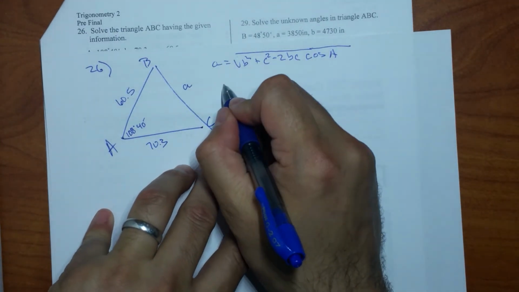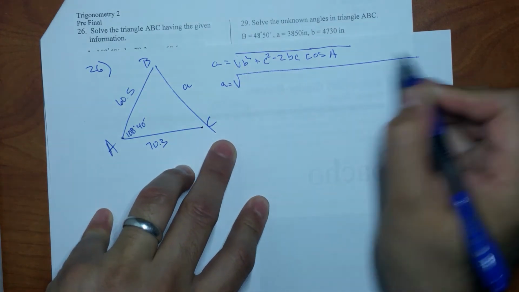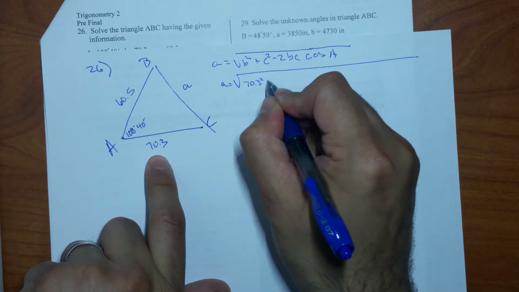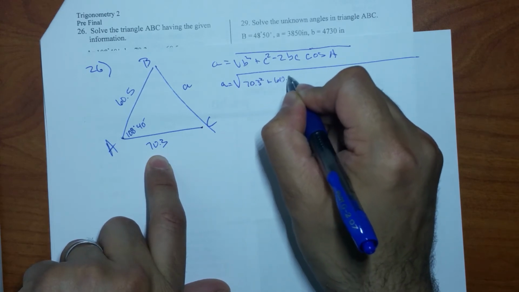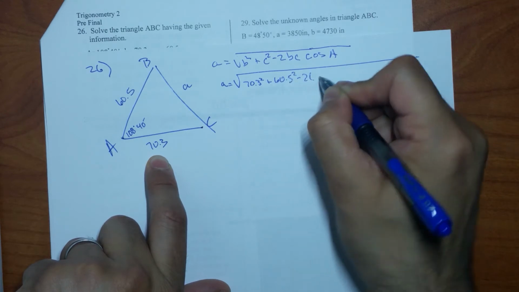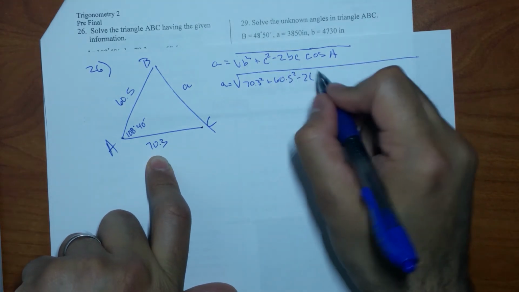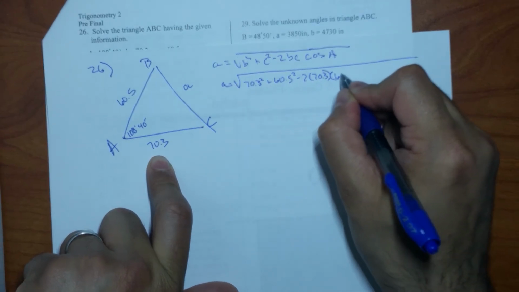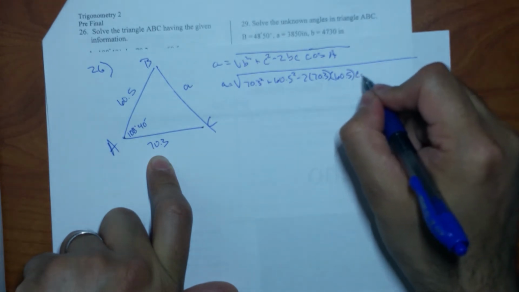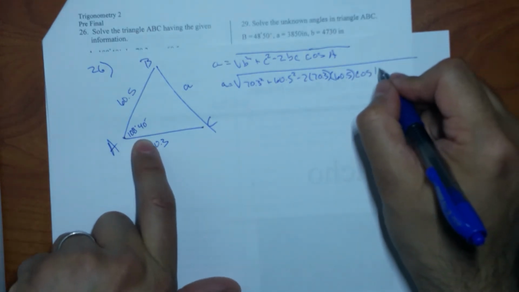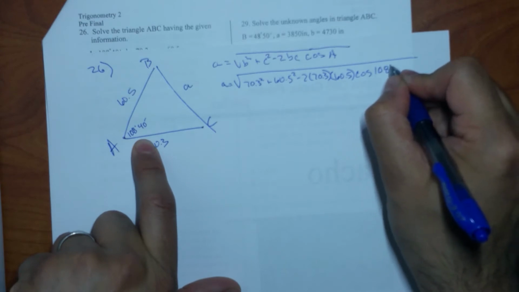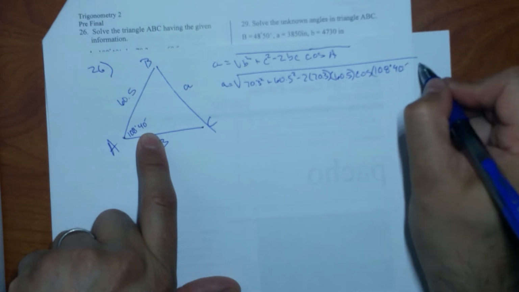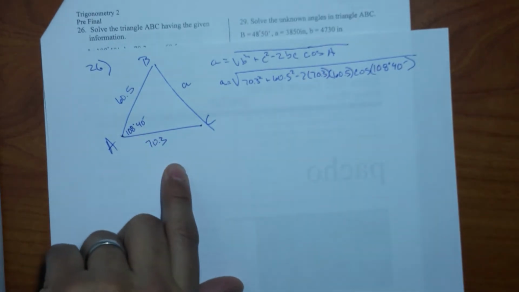So in my values, little a is equal to the square root of b, which is 70.3 squared plus 60.5 squared minus 2 times 70.3 times 60.5 times cosine of my A, which is 108 degrees, 40 minutes. So we got to put it in the calculator as is.